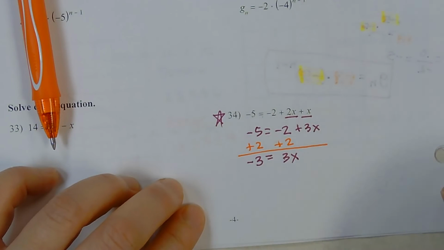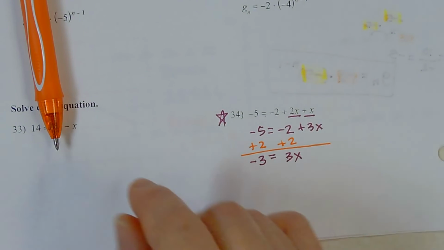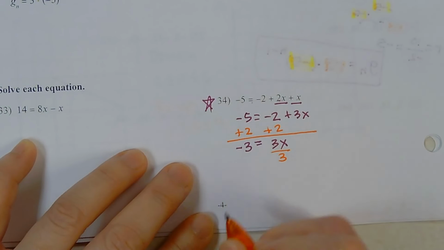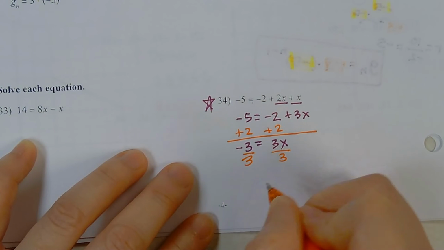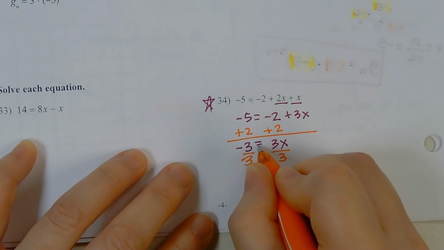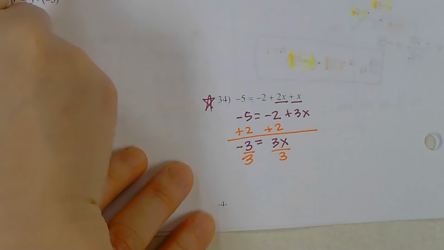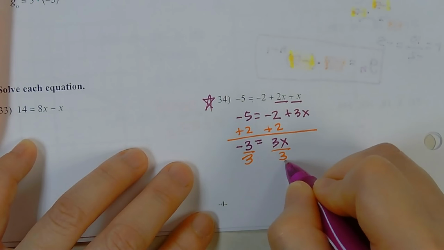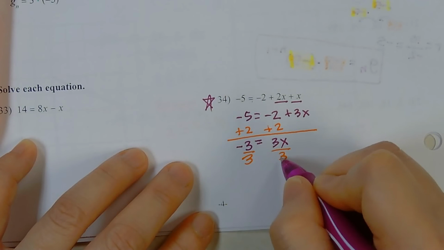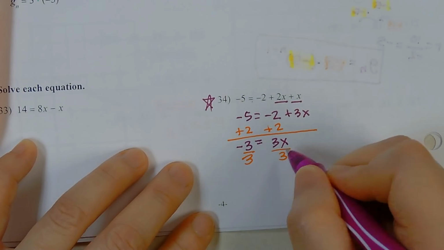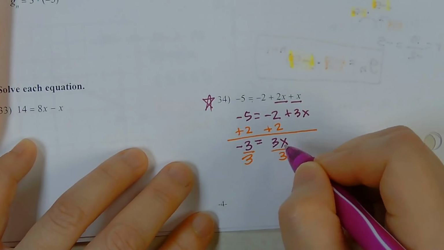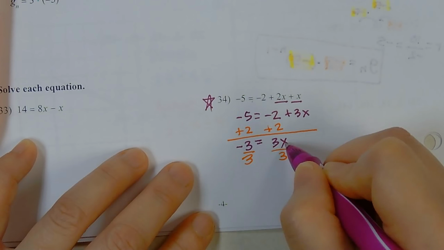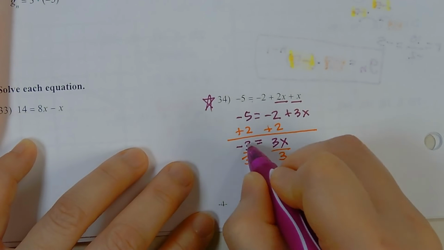And then from here, 3 is multiplying with x. So how do we undo multiplying a 3? We divide by 3. So we're going to divide by 3 on both sides. We've got to keep that equal. Because of this equal sign, we have to do it to both sides. We've got to be fair. All right, and then 3 divided by 3 is 1. Because if it was 0, that would be bad days, because 0 times x is 0, and there's no more x. Now we've got to go look for it, right? So 3 divided by 3, that's 1. And what's 1 times x? X.